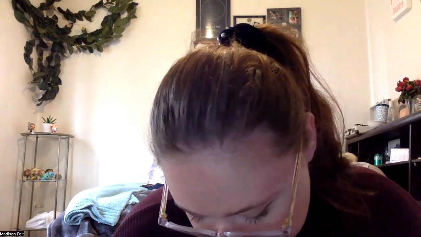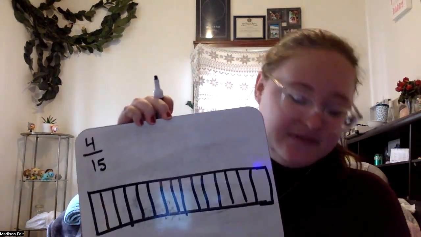For the next step, I did another fraction strip that just made it easier on my brain, and I split this up into 15ths because we're working with 15ths in our denominator here. So 1, 2, 3, 4, 5, 6, 7, 8, 9, 10, 11, 12, 13, 14, 15. So it's split up into 15. And since we have 4/15 left, I left 4 of them blank and I shaded in the rest of them.